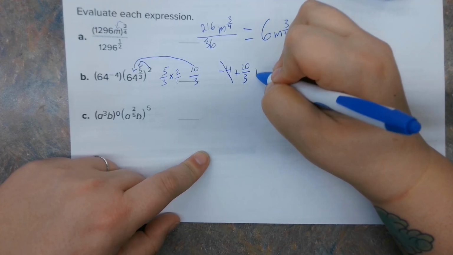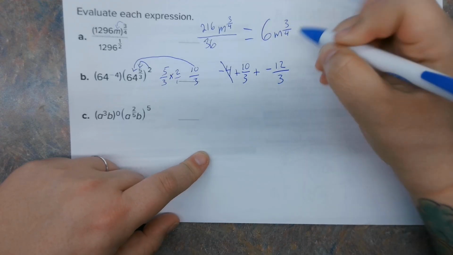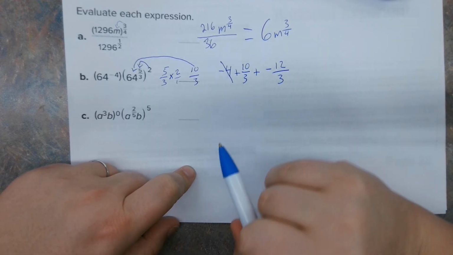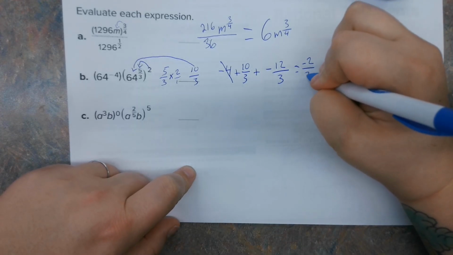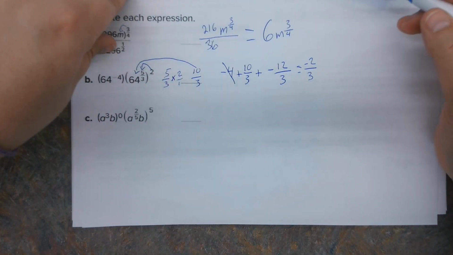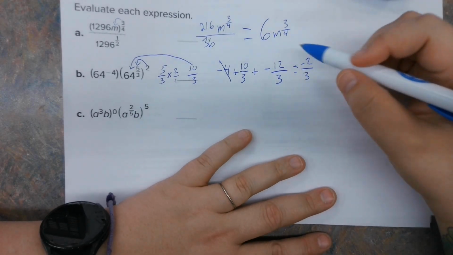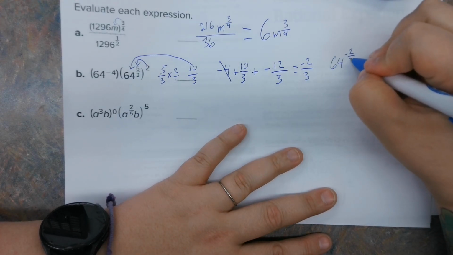So this is going to be plus -12 over 3. So 10 plus -12 is -2 over 3. And so I've got 64 to the -2 over 3.